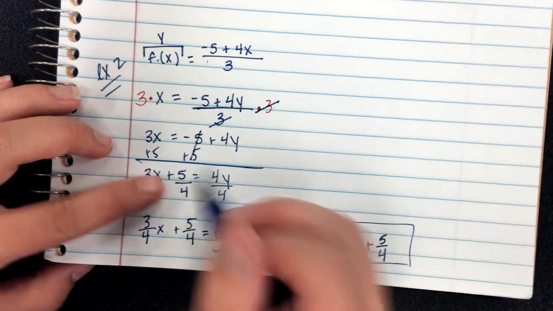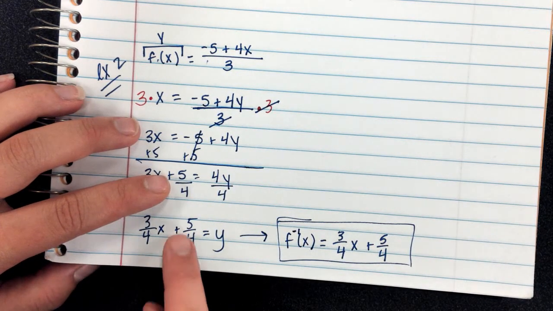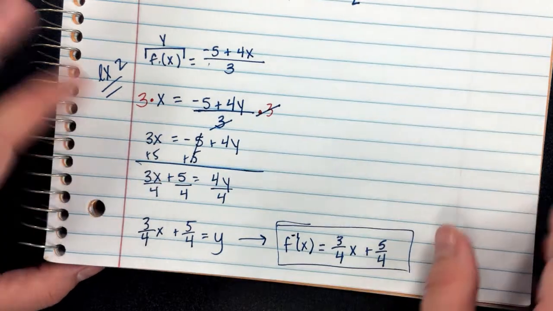So what if it said 8 divided by 4? Would I leave 8 over 4, or what would I turn it into? Just 2. It would turn into a 2. Okay? Any other questions before we try another one? Thank you for asking questions.